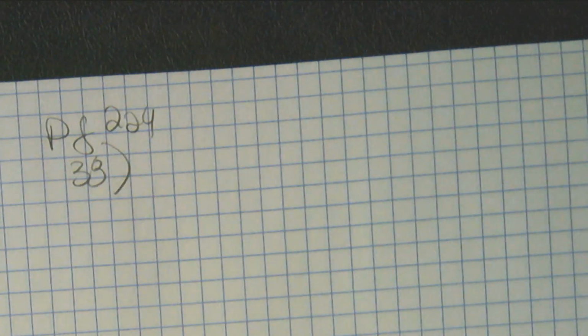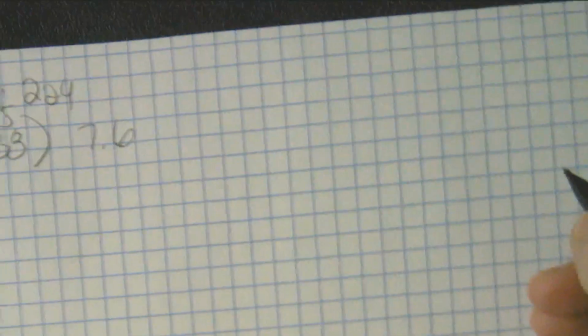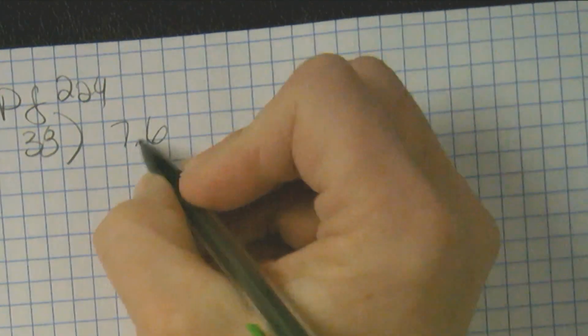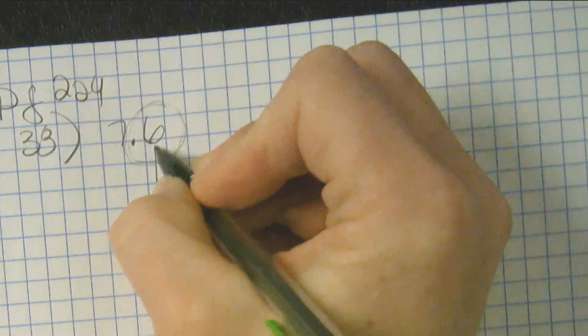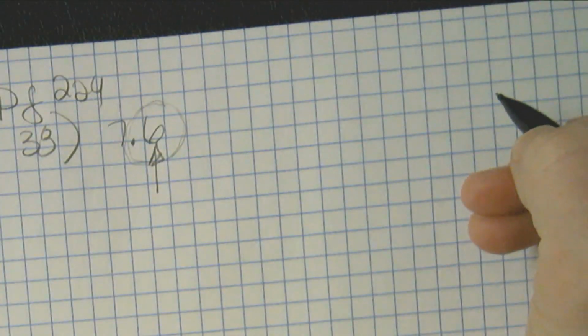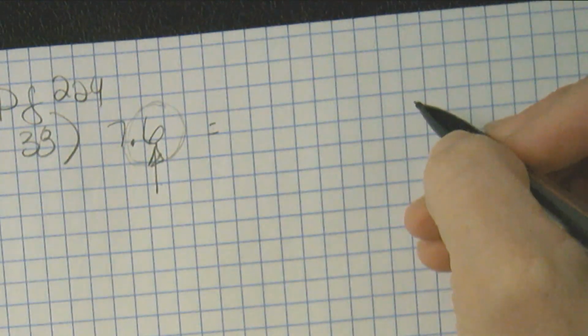All right, 38 said the directions were write each decimal as a fraction or a mixed number. So we end up with 7.6 as number 38. The only thing I need to worry about changing into a fraction is the 0.6. So do not write this as 76 over 10.